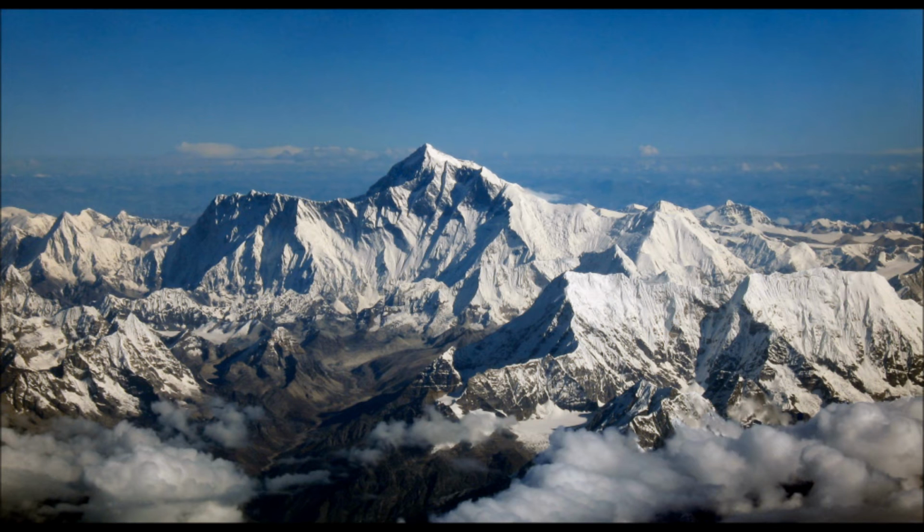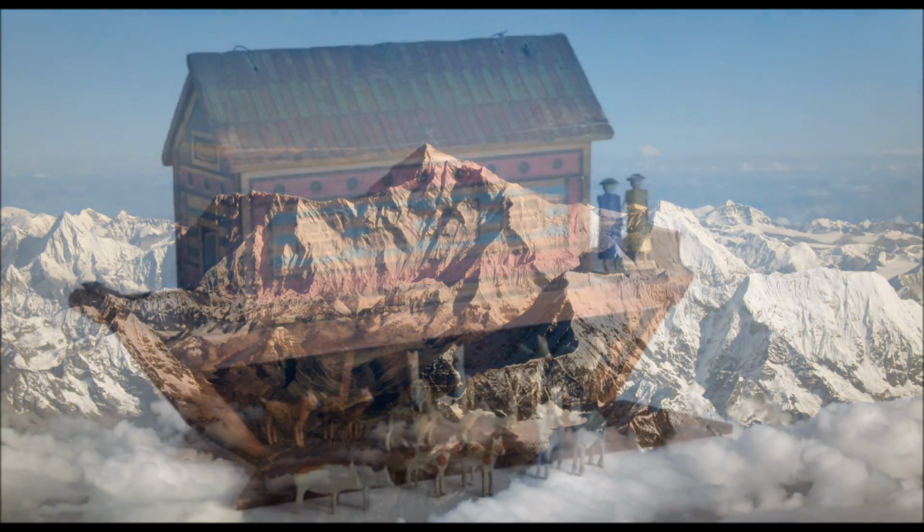But we know that Mount Everest took tens of millions of years to form under natural processes. It must be nice to just make things up as you go along.